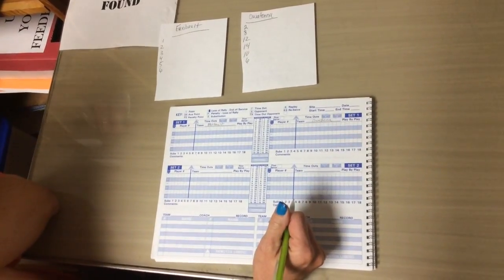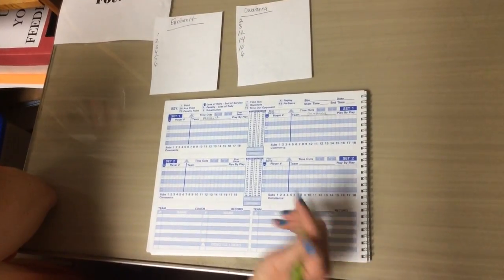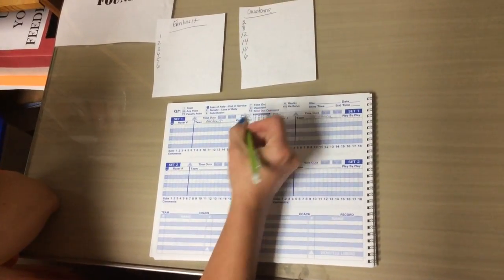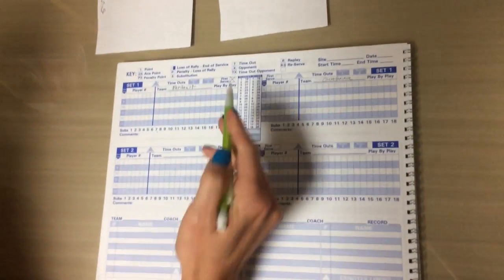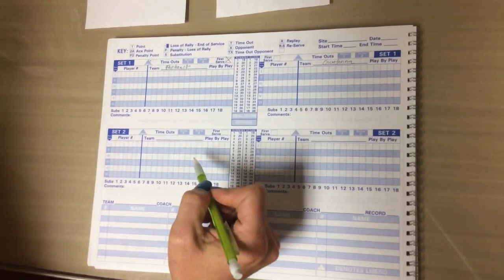Our captains have already gone ahead and they've done the coin toss. Faribault has won the coin flip, and we have elected to serve first. So you're going to go over to the first serve box there and just put an X.